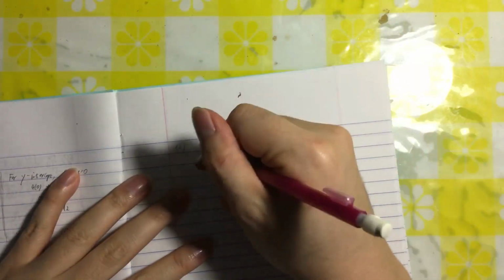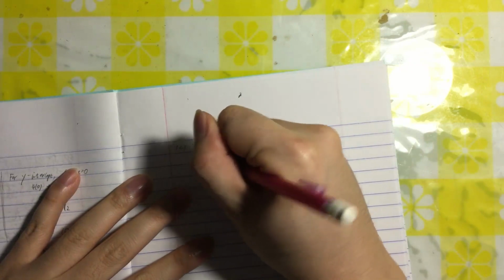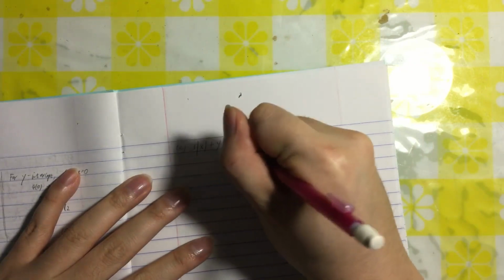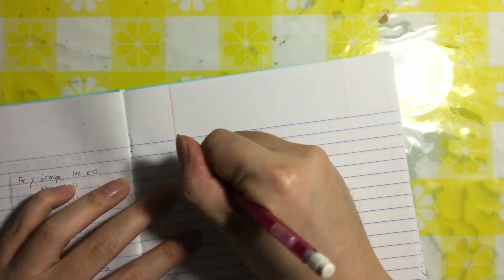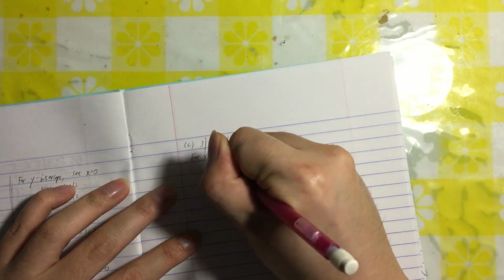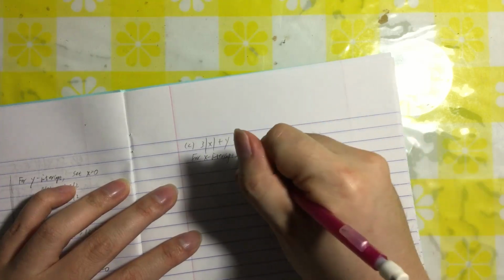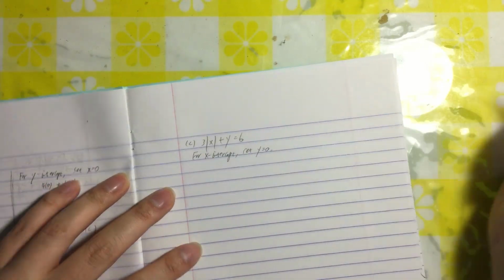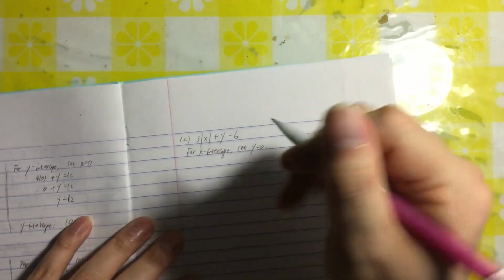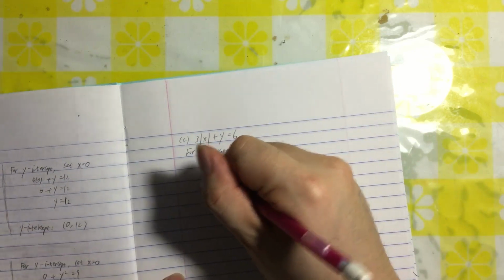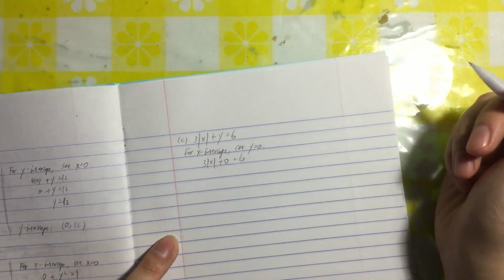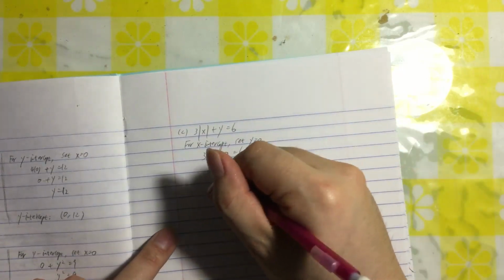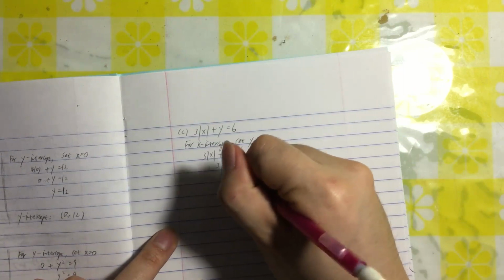Part C. The equation is 3 times the absolute value of x plus y equal to 6. We try to find the x and y intercepts. For the x-intercept, we set y equal to 0, then solve for x. If I plug in 0 for y, I get 3 times the absolute value of x plus 0 equal to 6, which is the same as 3 times the absolute value of x equal to 6.